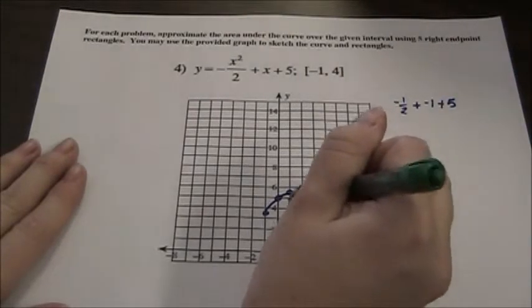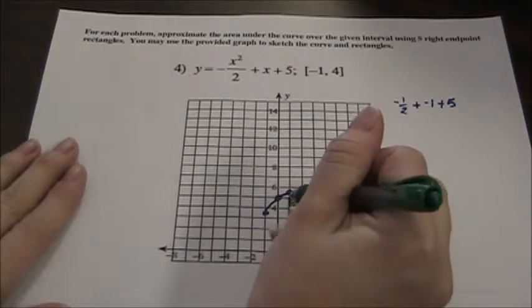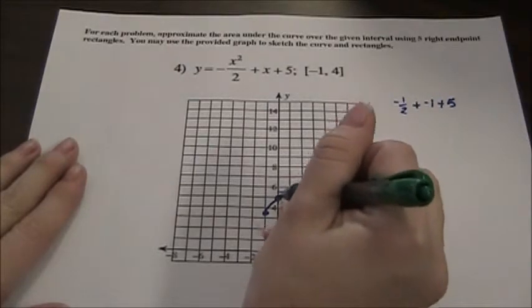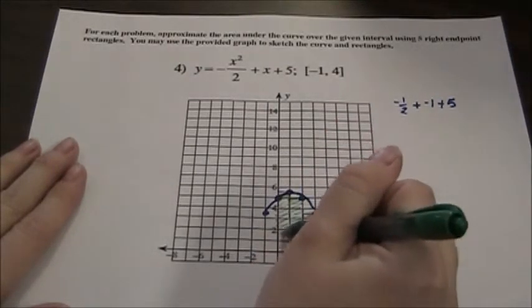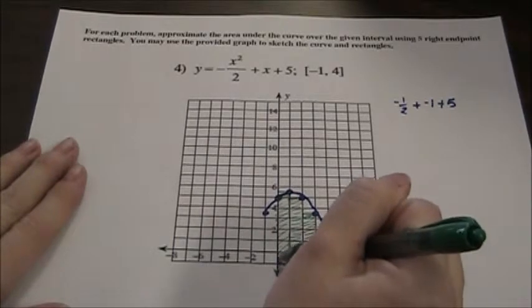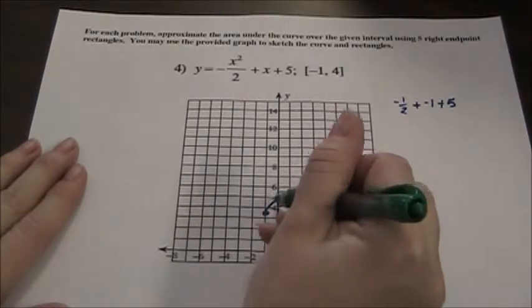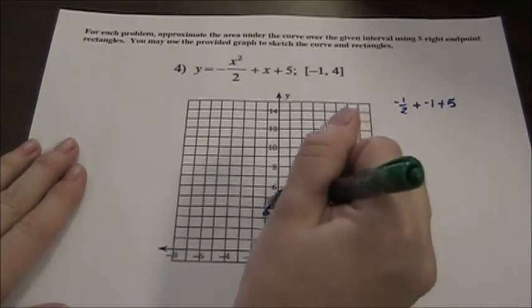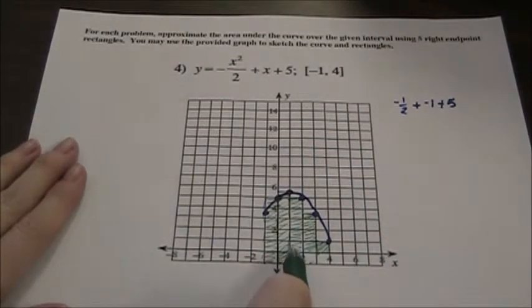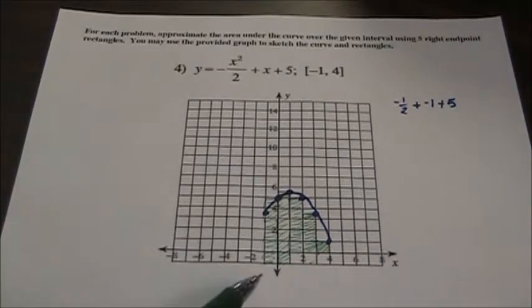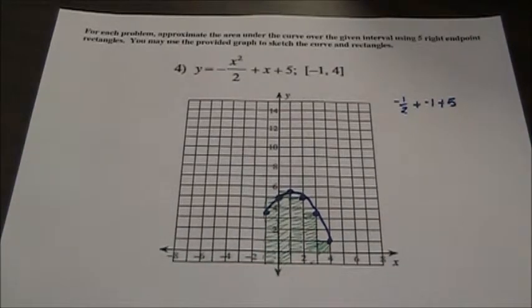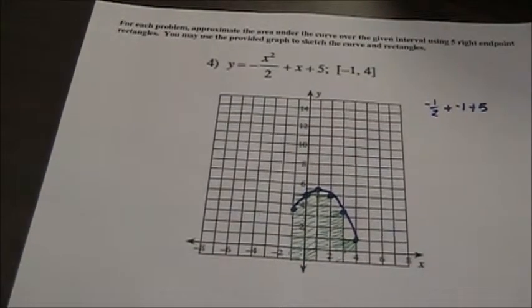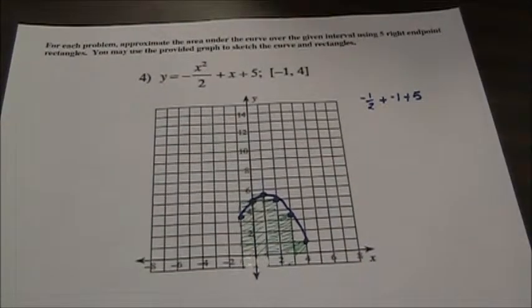until I get all the way to the last rectangle, for a total of 1, 2, 3, 4, 5. And I just realized I shaded in below the x-axis, so I'm going to correct that right quick. Alright, and now I'm back.